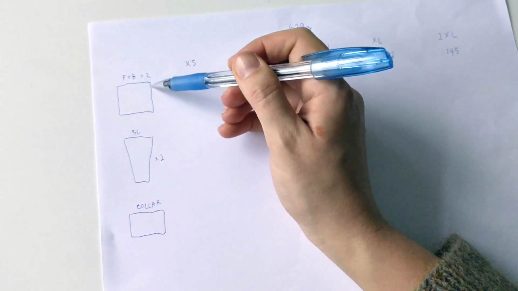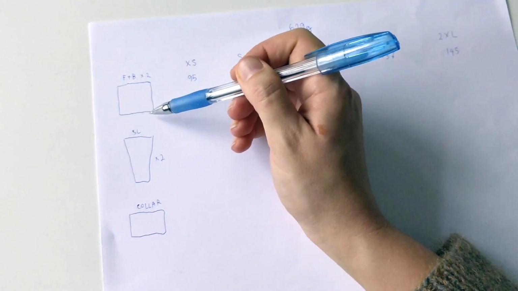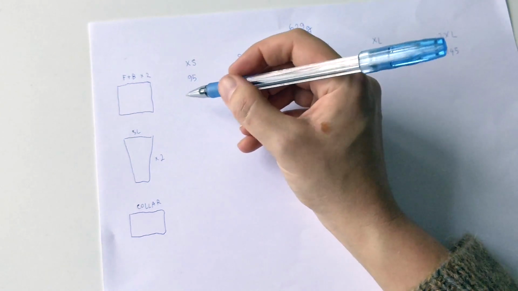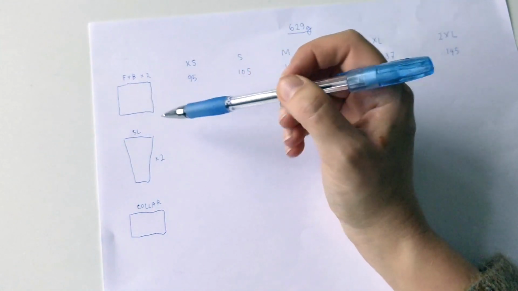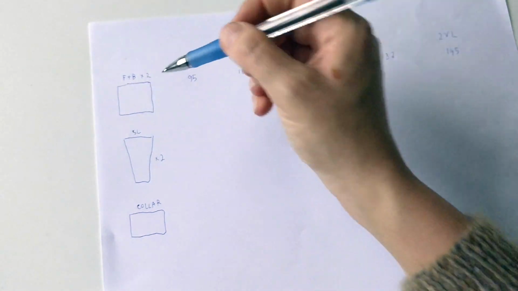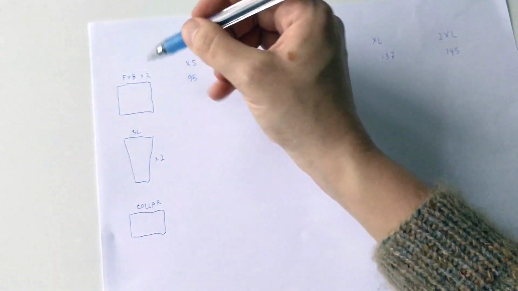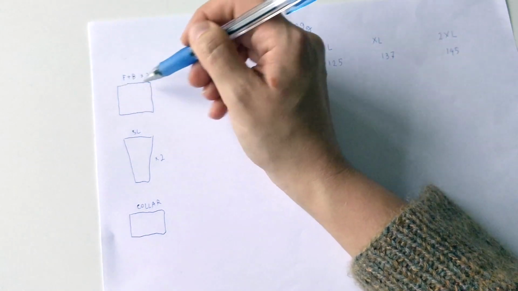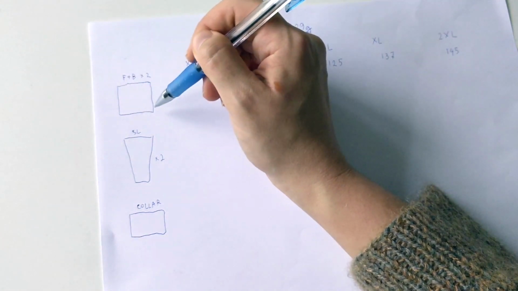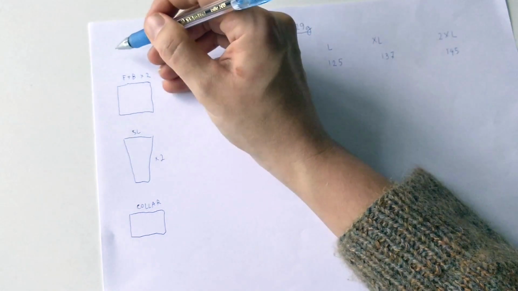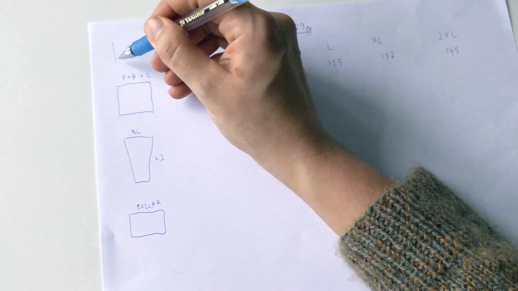this back and front, and then the total length of the body. So actually the shape of the back and front isn't really a square, but to make things simpler I usually draw them as squares.